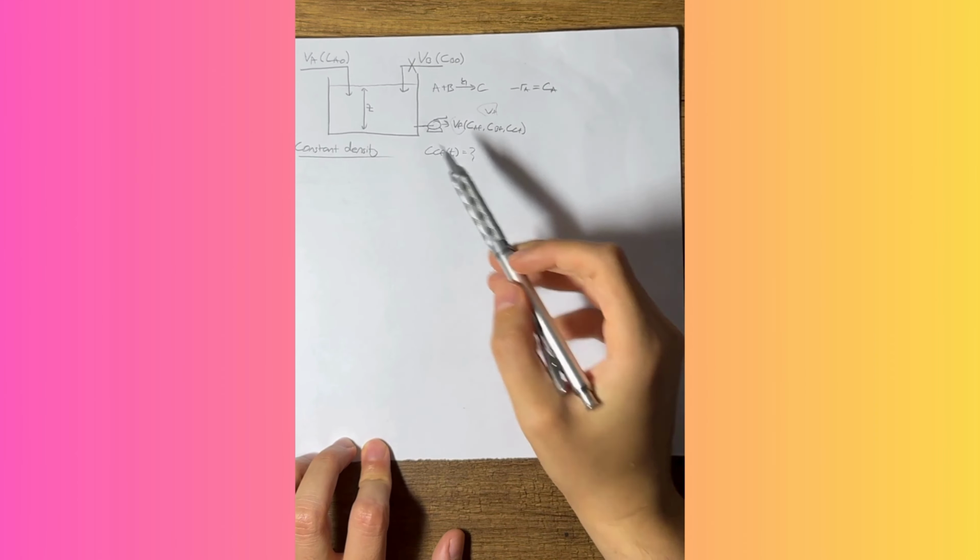Material balance C. How can we write? Let's check. This part brings nothing, 0, minus consumption. There's no consumption. Plus generation. How can we write generation with a reaction constant? Oh, there should be a reaction constant, lowercase k.